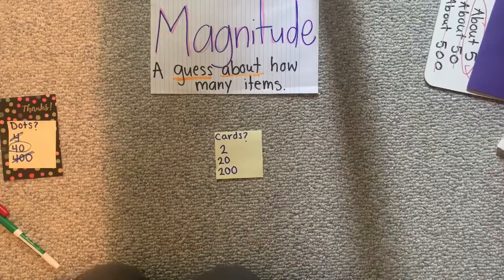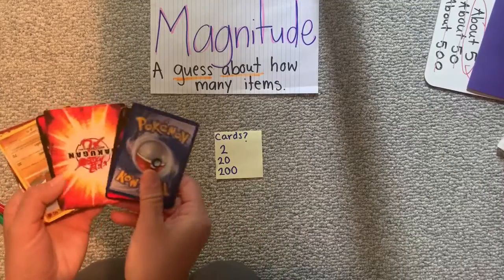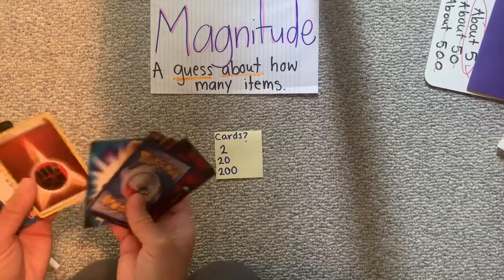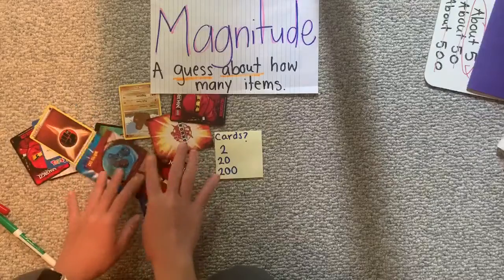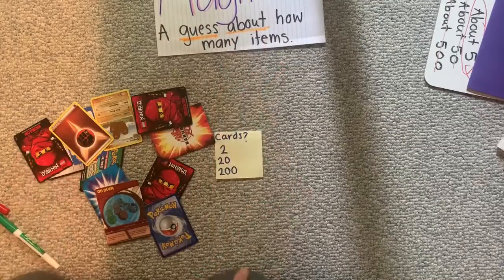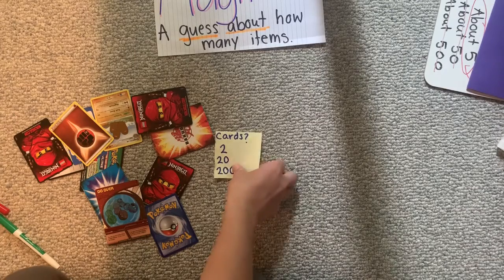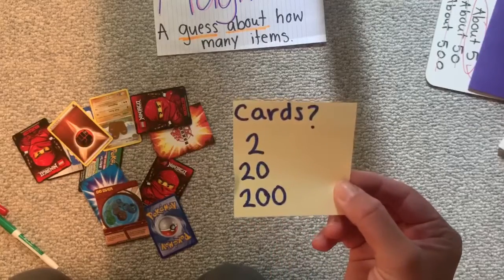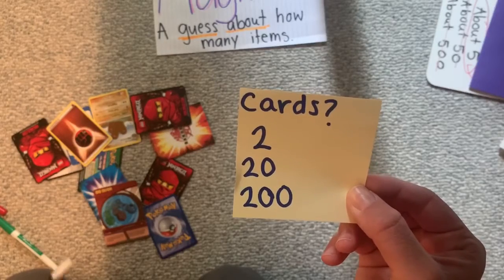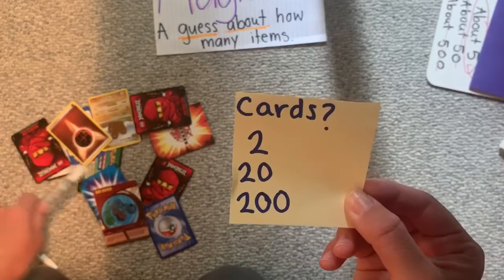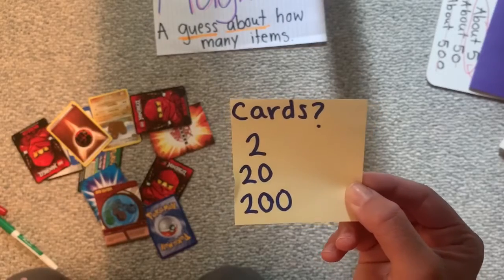So I have some cards here. Some different playing cards, some Pokemon, some Bakugan cards. Bunch of different cards. I'm just going to drop them on the floor. Spread them out a little bit so you can see them. There we go. There's my cards. I want you to guess about how many cards are on the floor. I did not even count them before I dropped them. But would you say, are there about 2 cards, about 20, or about 200 spread across my floor right here? About how many cards do you see? Give you a second to share your answer out loud.